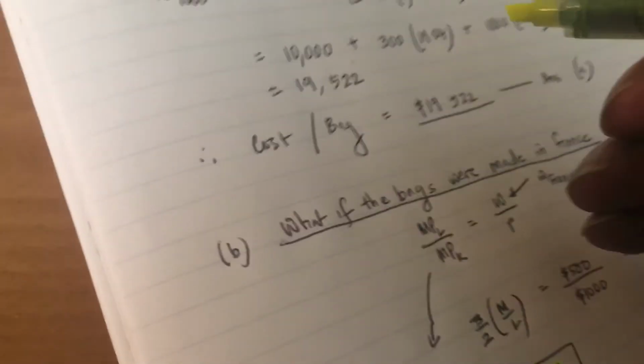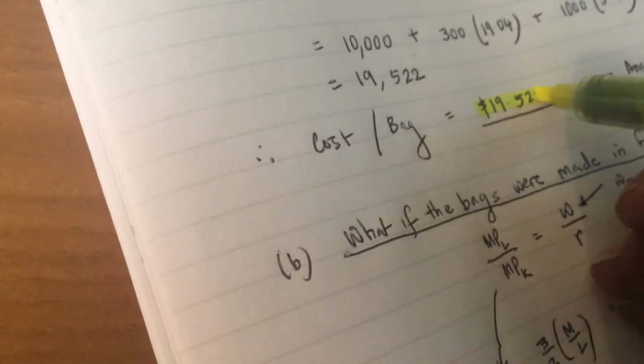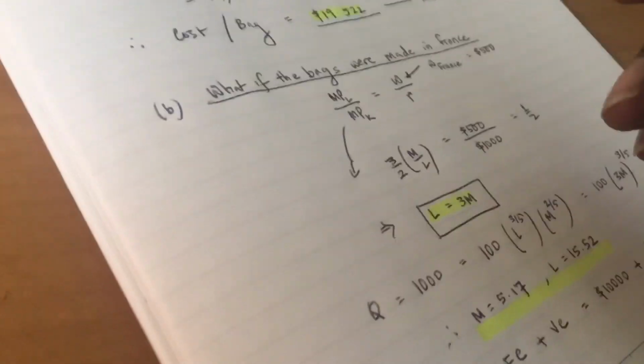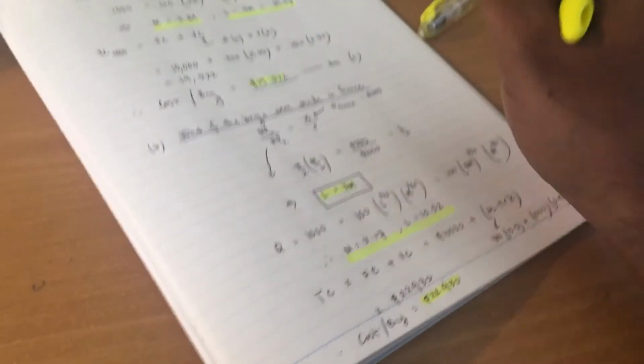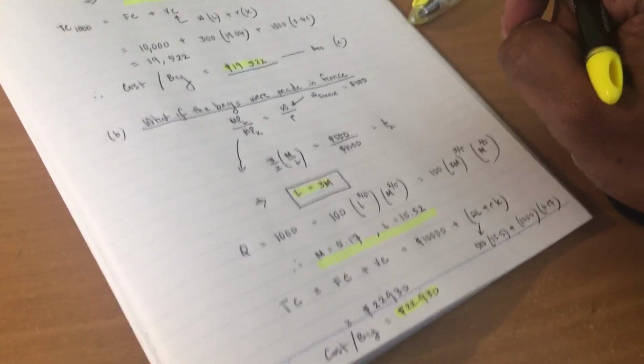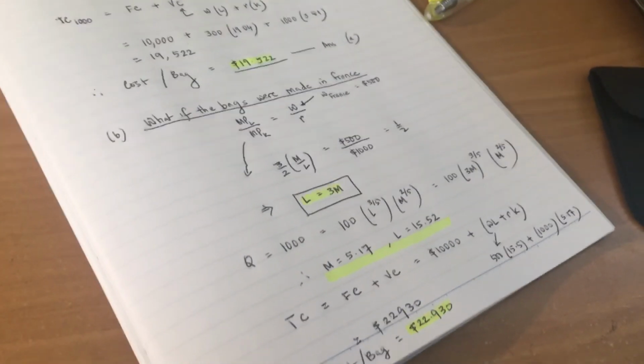So when you make it in France, you notice that the cost per bag is 22.930, but on the other hand, when we were making it in China, the cost was 19.5. So the difference is almost $3, 22.9 versus 19.5. So that's the extra cost that the consumer will have to pay if you switch the production from China to France. So hope that helps. Thanks.